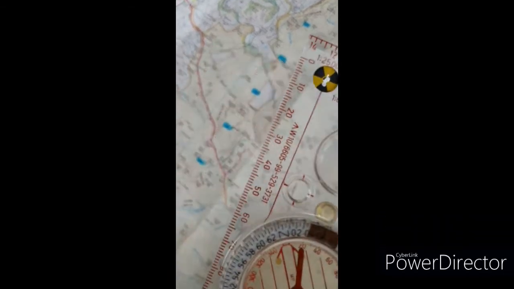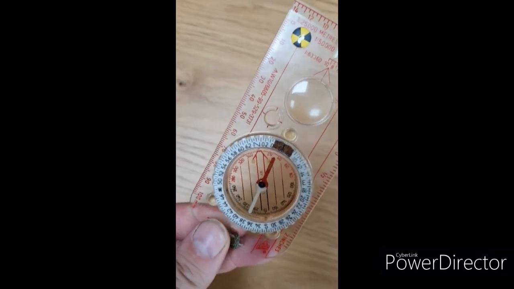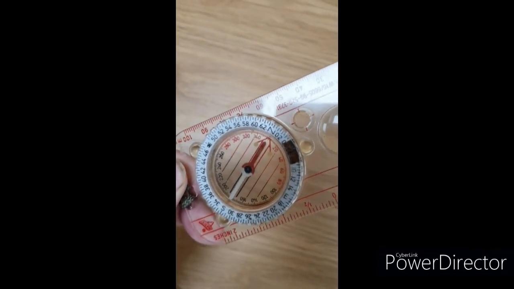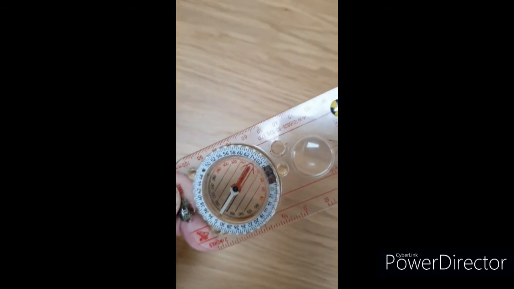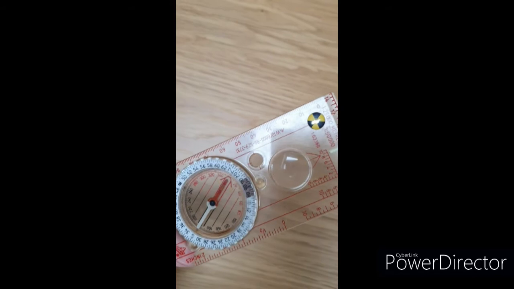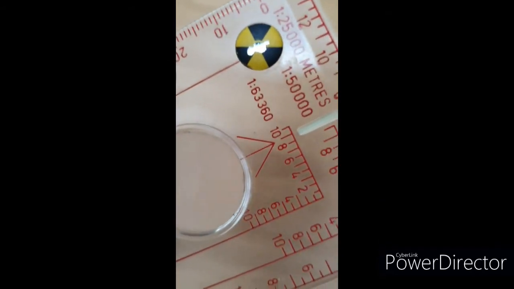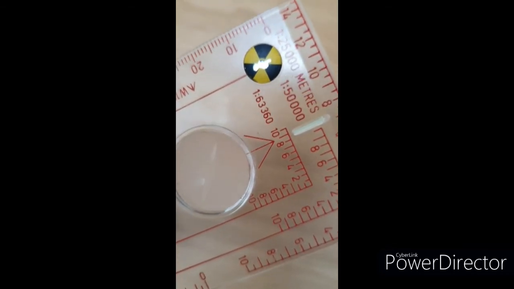And then when we pull the compass away from the map, we want to put that red needle inside that big red arrow, which we've always said is put the red in the shed. Keep it flat, and then that arrow just above that magnifying glass is your direction of travel arrow.